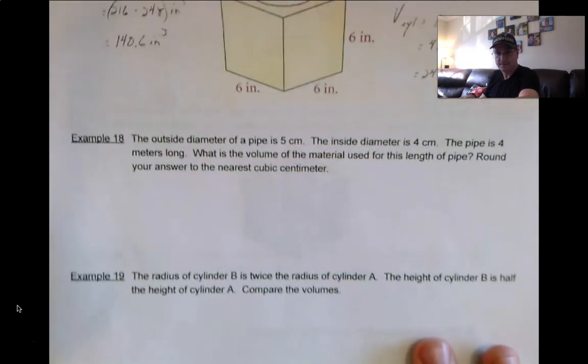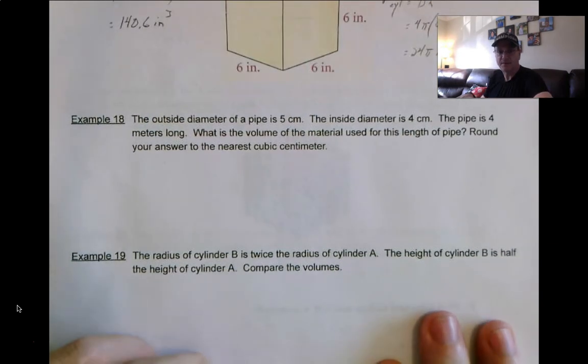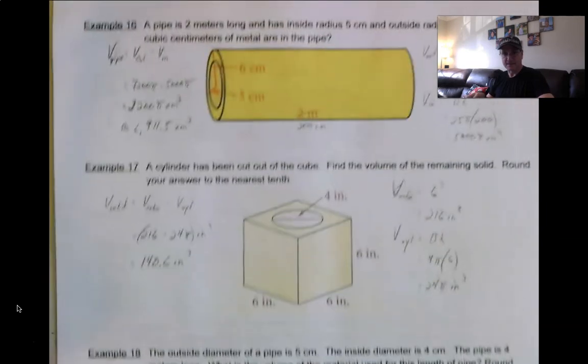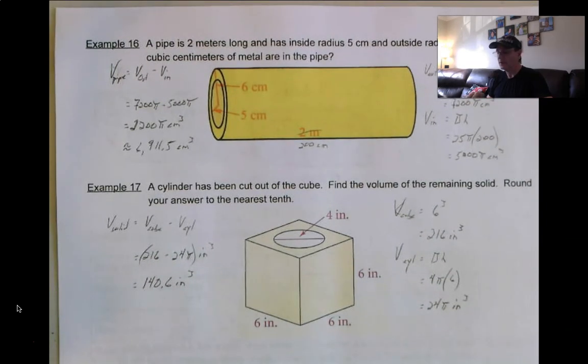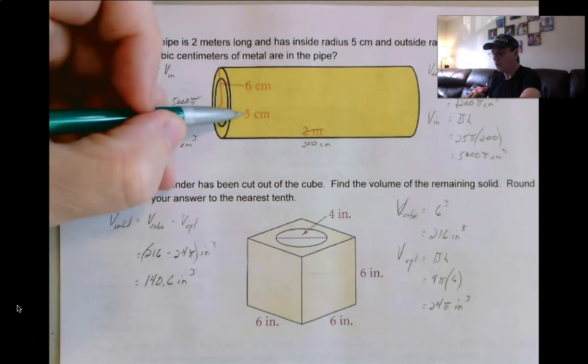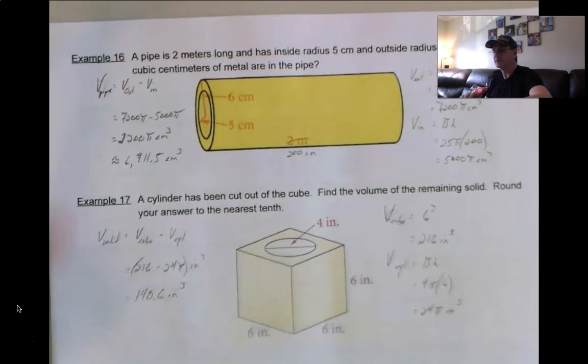Example 18. The outside diameter of a pipe is 5 centimeters. The inside diameter is 4 centimeters. The pipe is 4 meters long. What is the volume of the material used for this pipe length? Round your answer to the nearest cubic centimeter. This is identical to the previous problem, only we've changed the 6 and the 5 to a 5 and a 4. And this is not 2 meters, it's 4 meters or 400 centimeters.